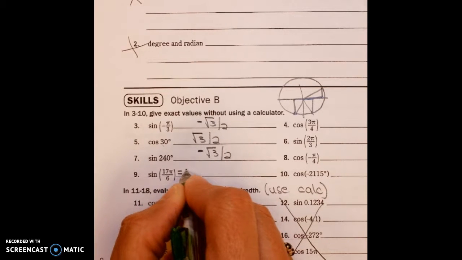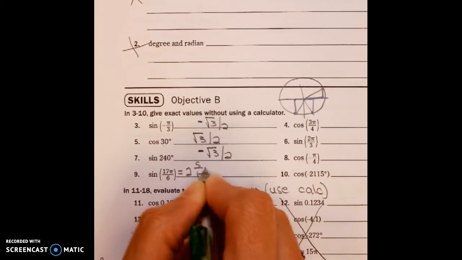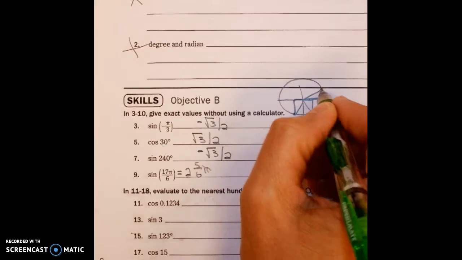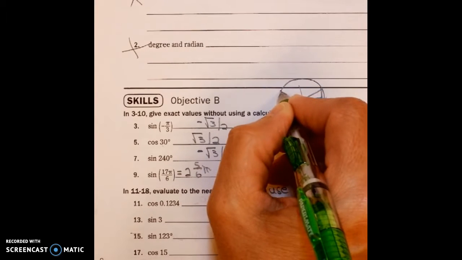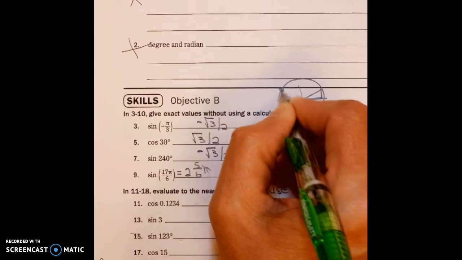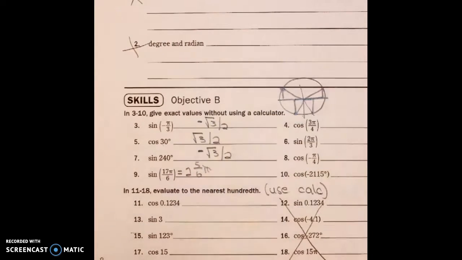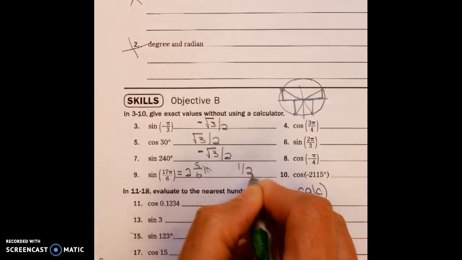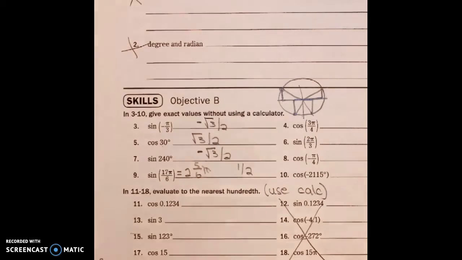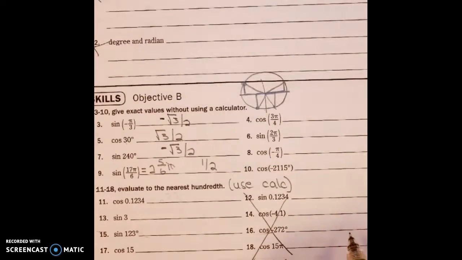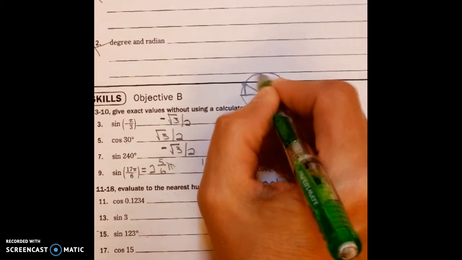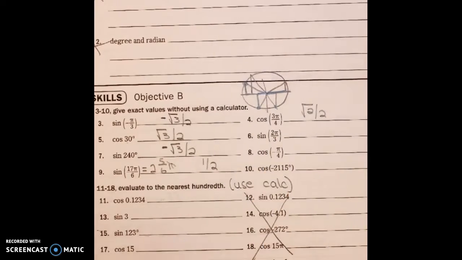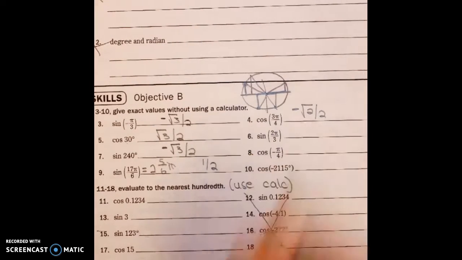This one I'm going to go and change. This would be equal to 2 and 5/6 pi. So that would be 2 pi, and then I go 5/6, so 1, 2, 3, 4, 5. 5 would be right here. Again, I'm looking for sine, and notice that's the shorter leg, so that would correspond with 1/2, and it's positive because we're moving up. Number 4, cosine of 3/4 pi, so 1/4, 2/4, 3/4 would put me here. That's a 45, 45, 90, which is radical 2 over 2, and because I've moved to the left, it's negative.